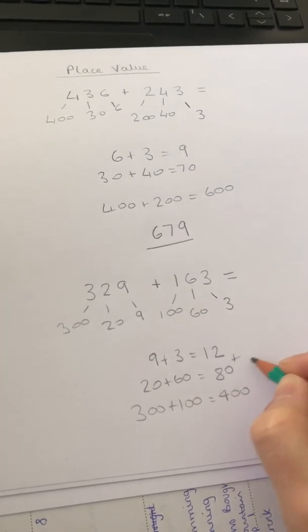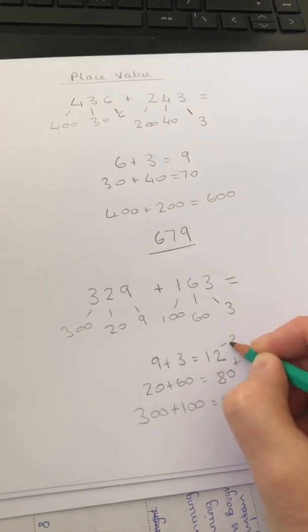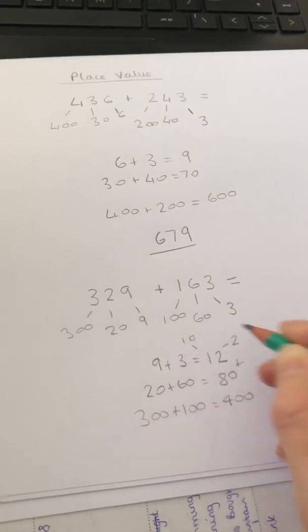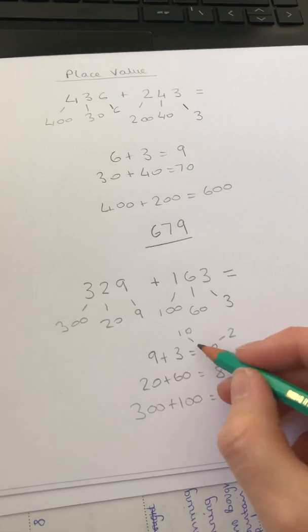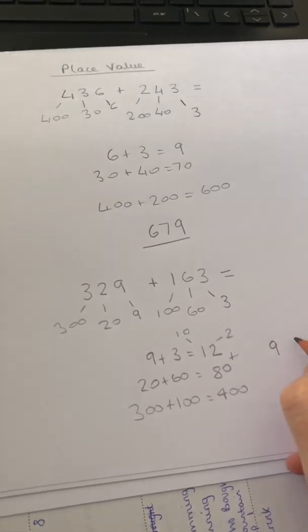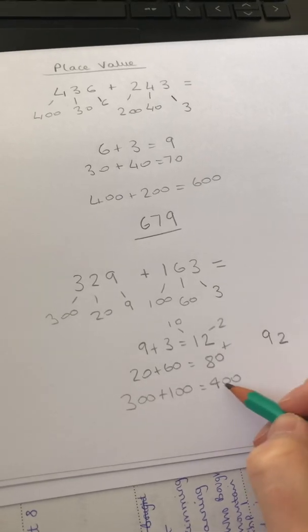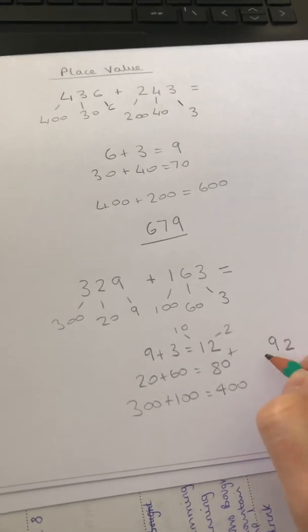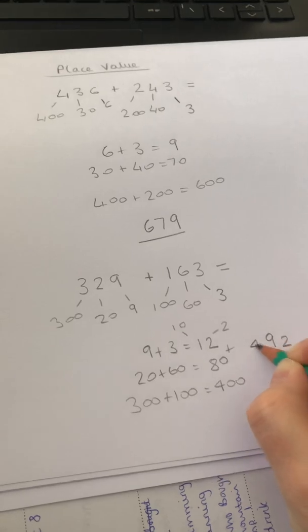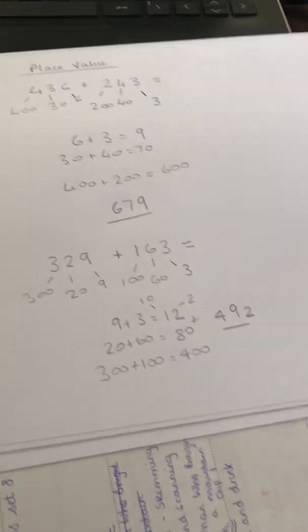So you can split it again if you want to, if that makes it easier. So 80 plus another 10 is 90, then plus the 2 is 92. Okay, and then you bring in your hundreds, because there's no more carrying that you need to do. So our answer would be 492.